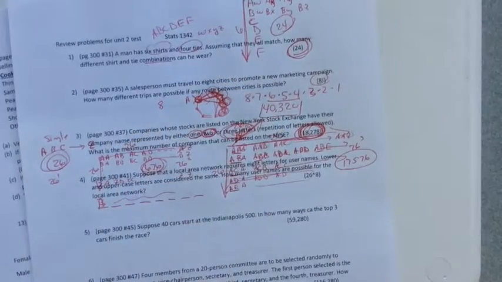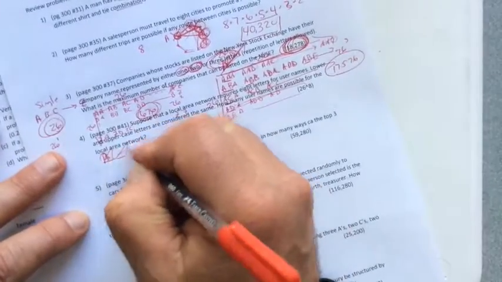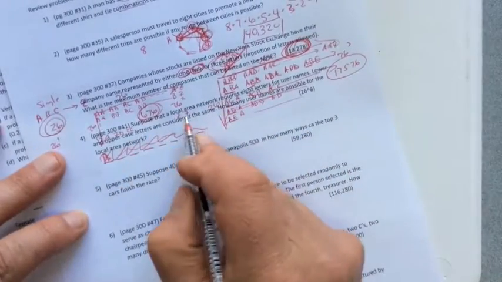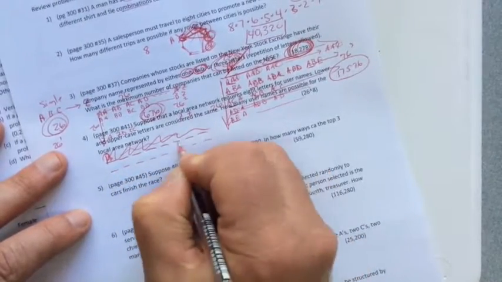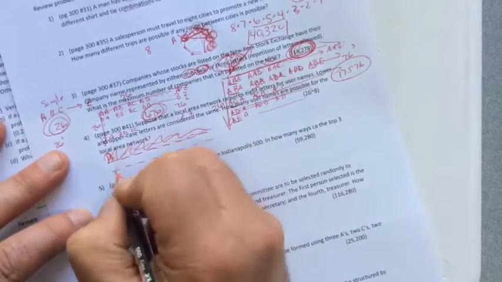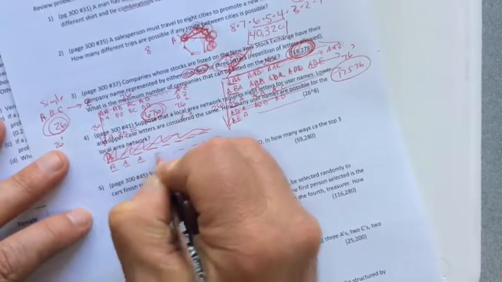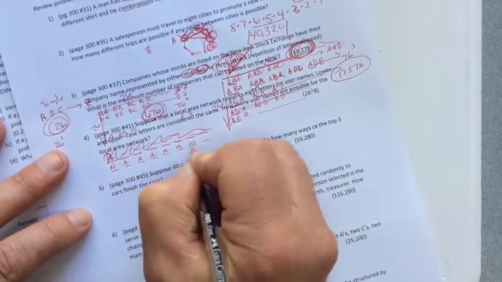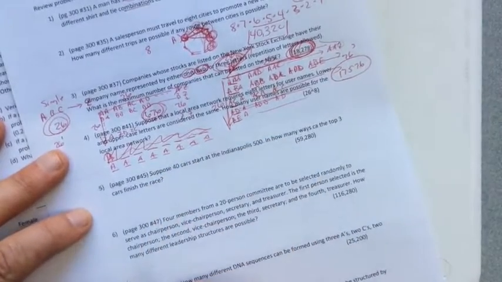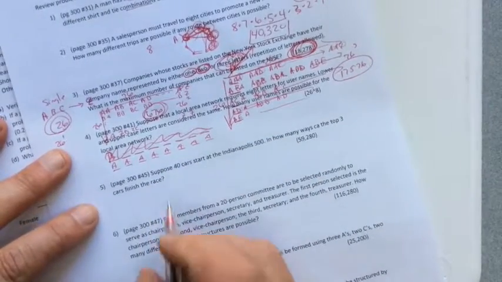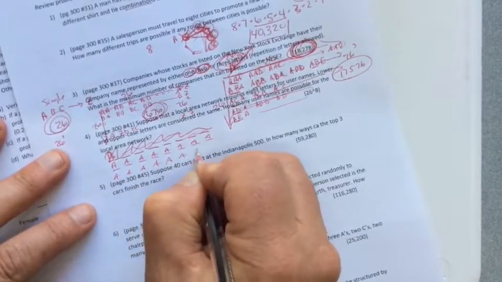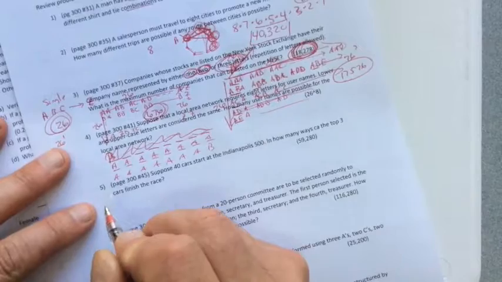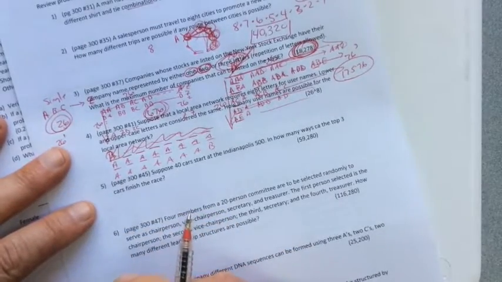Let's see here, that's not right. Let me start over that explanation. We're dealing with the alphabet here. 1, 2, 3, 4, 5, 6, 7, 8. It could be A. It could be AB, and ABC, and so on.